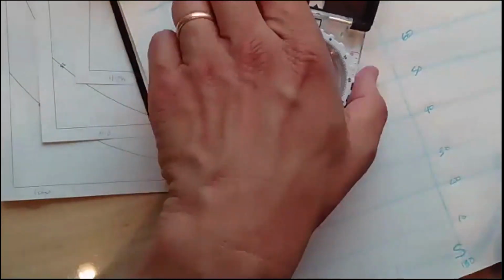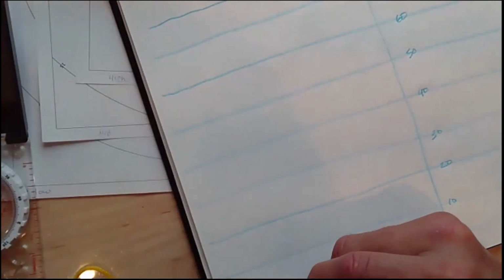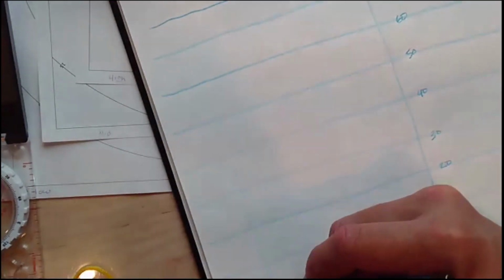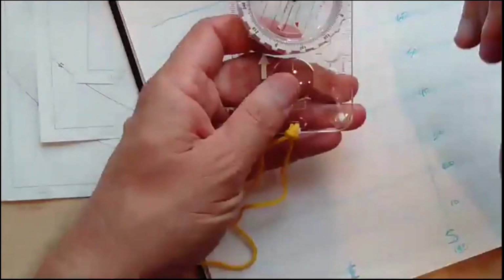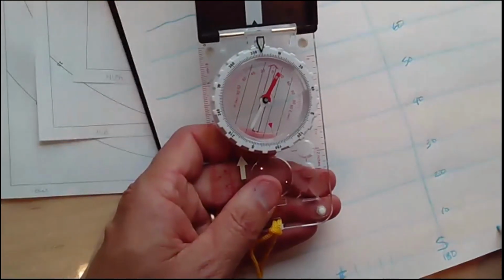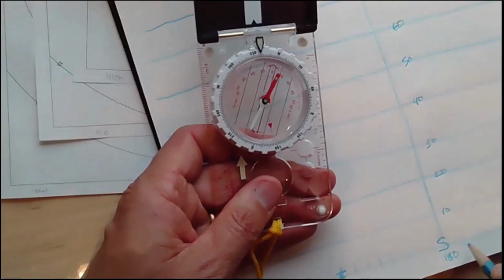Then I can come over here, 22 degrees, and that first post would be somewhere right in here. So the compass allows me to figure out what direction that little object, that corner of that building right there, is in.